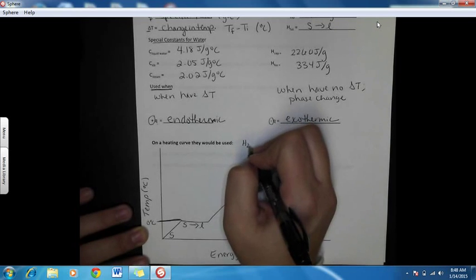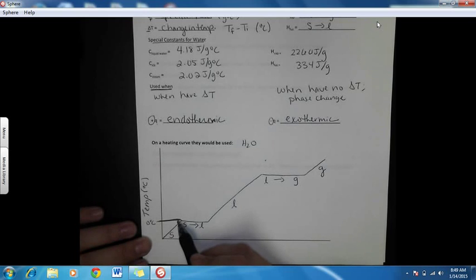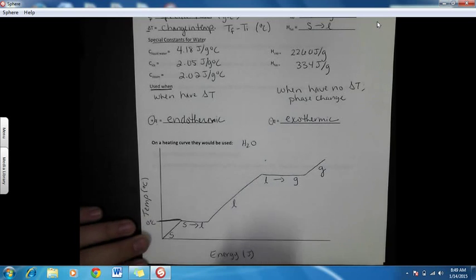So in the first region here where we have solid, it's changing temperature, right? Right here this would be 0 degrees C. We're talking about water in this case. Okay? So anywhere along this first segment where it's all solid, we would be changing the temperature. And so in this case, we would be using our equation with our delta T. What I'm going to do is number the equations.